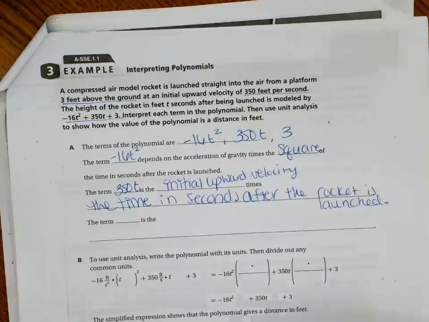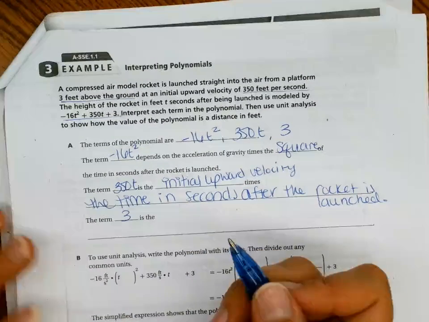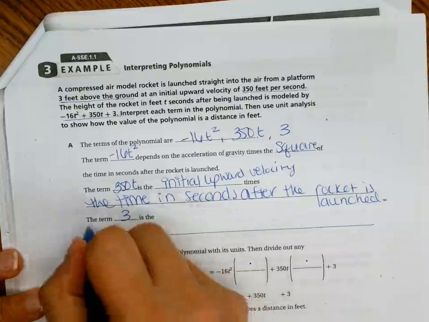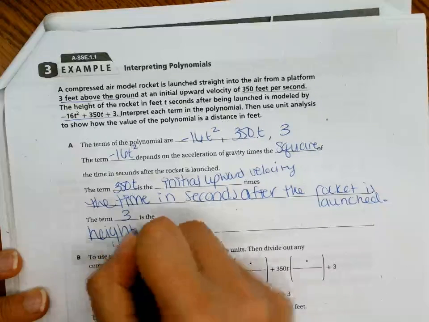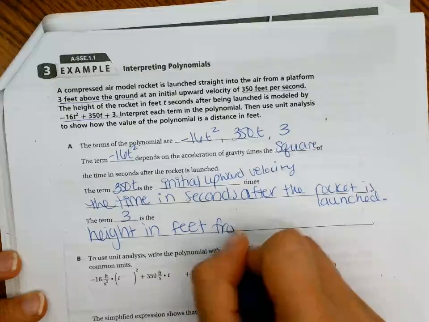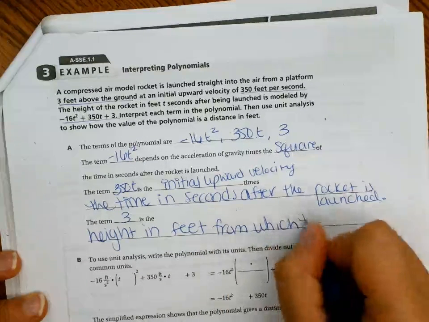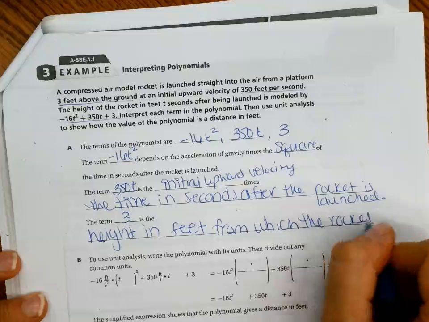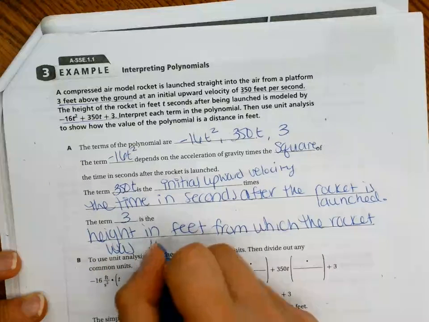The term 3 is the height in feet from which the rocket was launched.